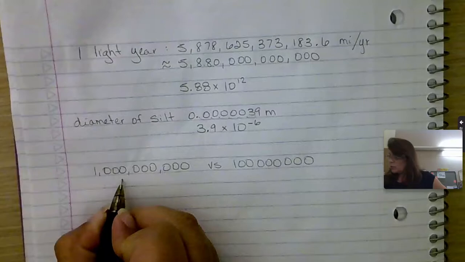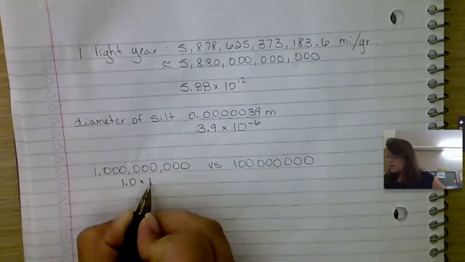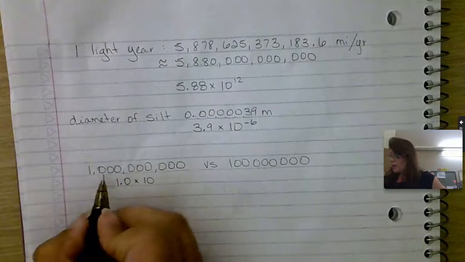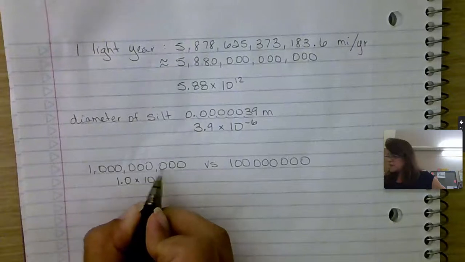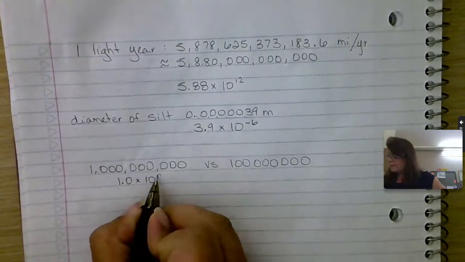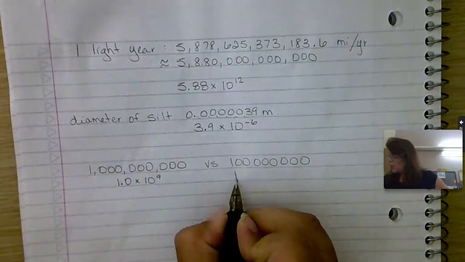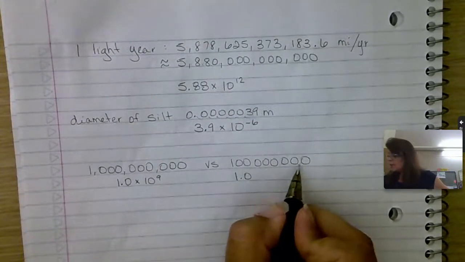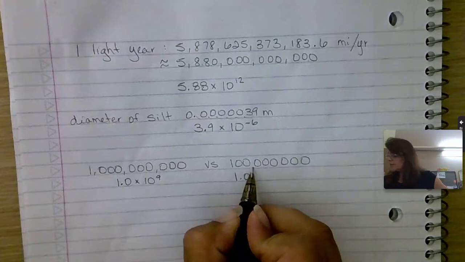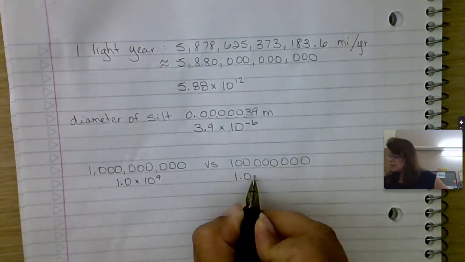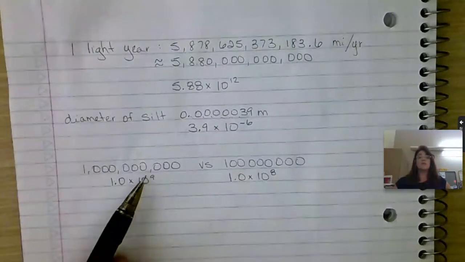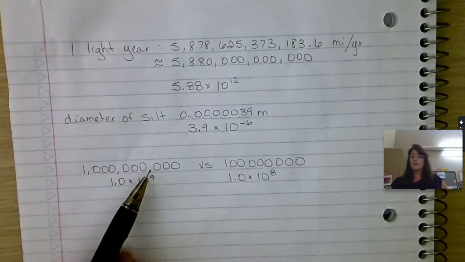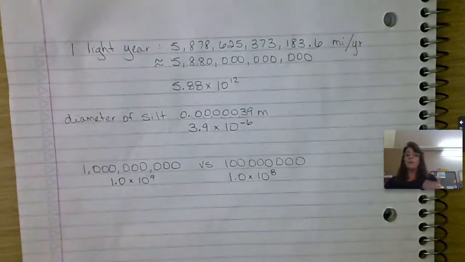But I could write 1.0 times 10 to the what power? 1, 2, 3, 4, 5, 6, 7, 8, 9. Or 1.0, 1, 2, 3, 4, 5, 6, 7, 8. I automatically know that this one's larger without having to count. So that can be a very quick reference point for scientists. That is why we're doing this.